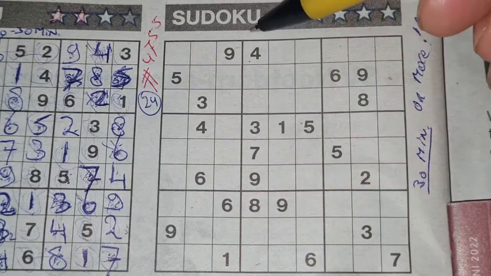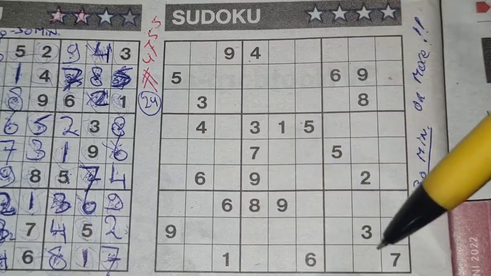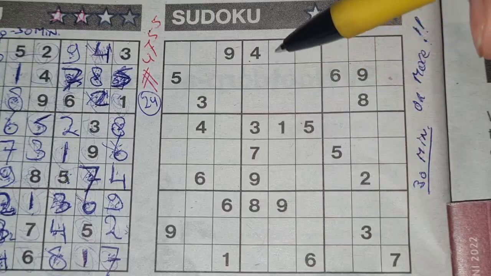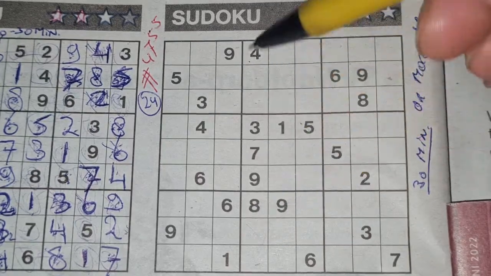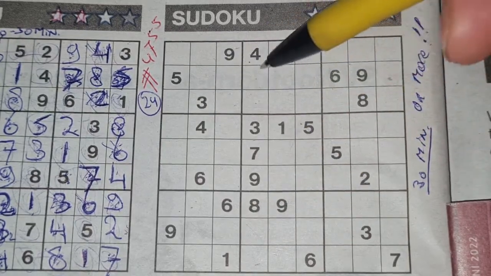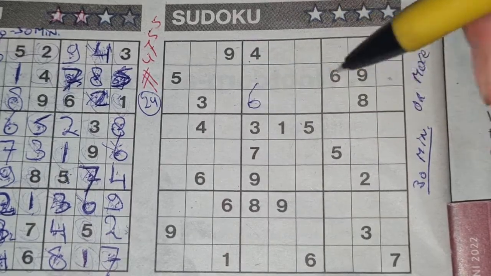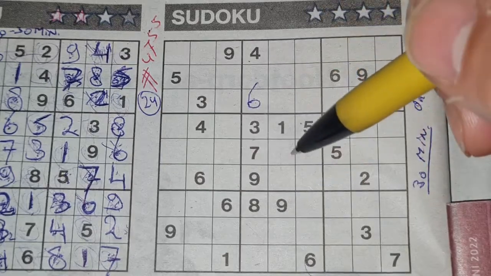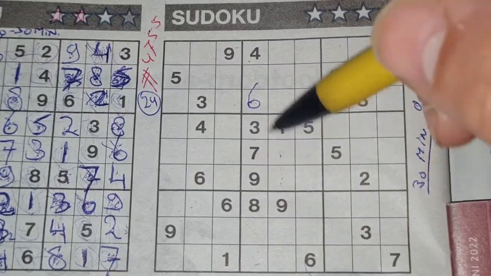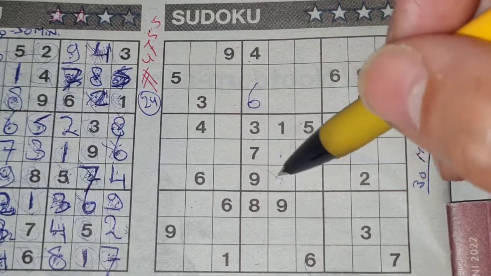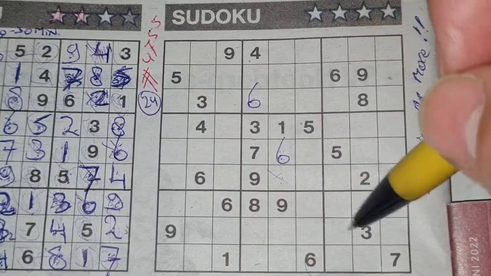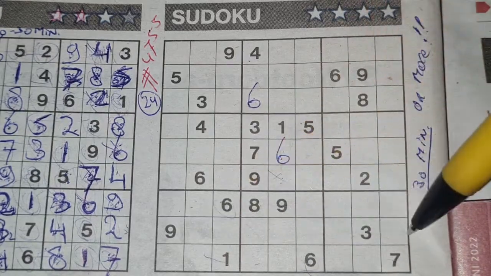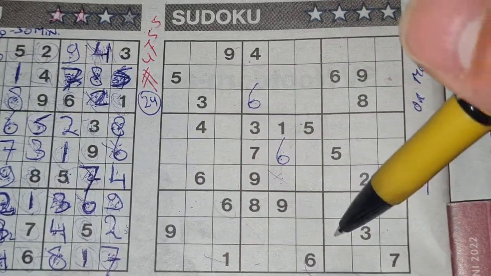4 missing numbers in this column. One of the missing numbers is 6. We have a 6 in this big square, so no 6 in these two boxes. So the 6 could be here, could be there in this column. We have a 6 in this row, so no 6 there, 6 should be there. 6 in this column, 6 in that column. So the column between, the only 2 places left for the 6 should be here or there. You see here 6 in this row, so no 6 there, 6 should be there. 6 in this row, 6 in the last row. So the row between, only 2 places left for the 6 should be here or there.